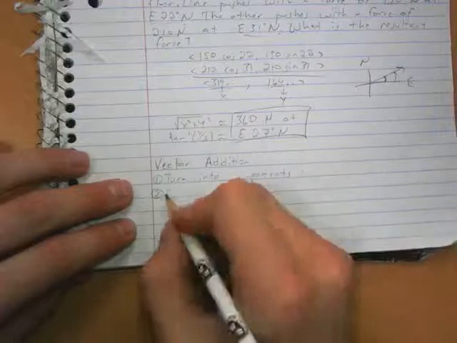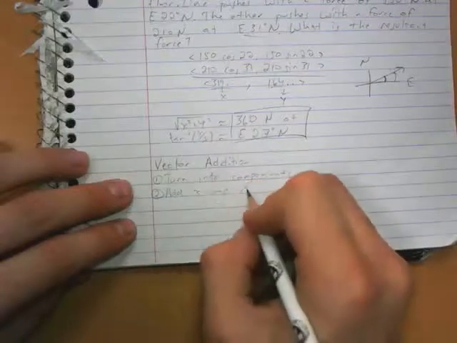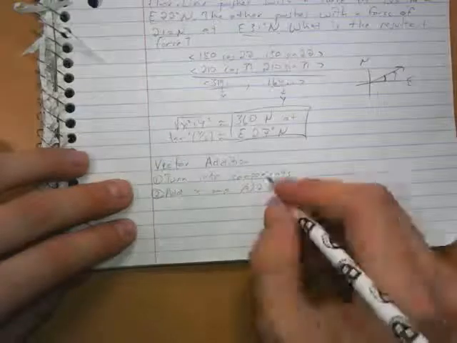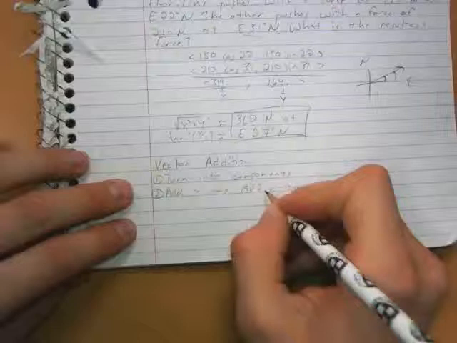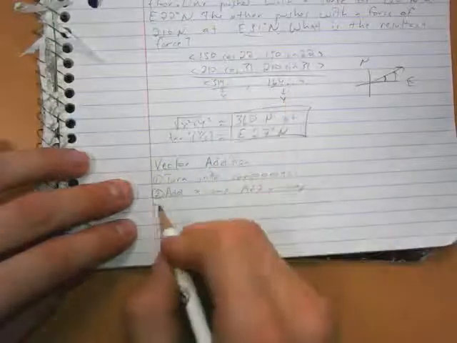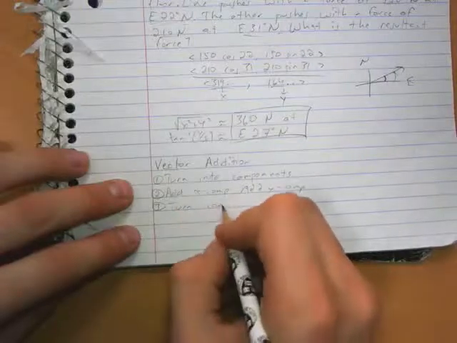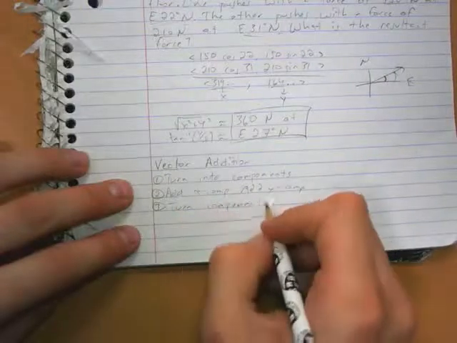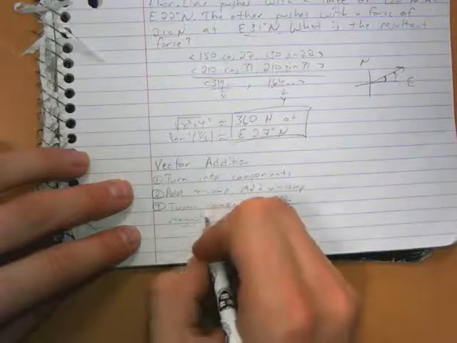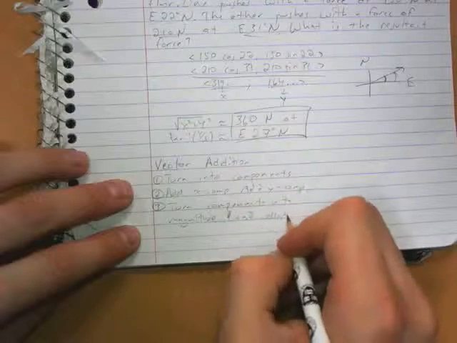Then we add x components, add y components, add the x components together, add the y components together. That's what we did right here. And then turn the resultant components back into magnitude and direction.